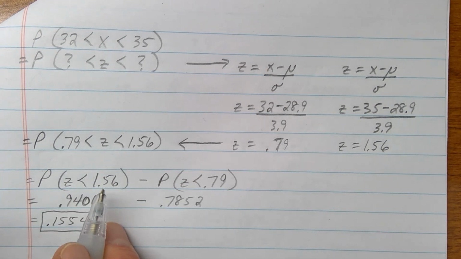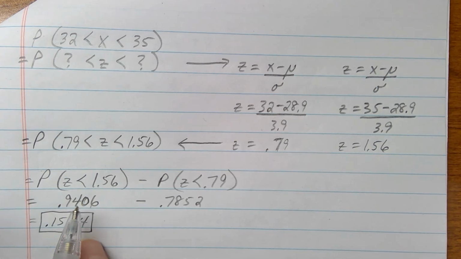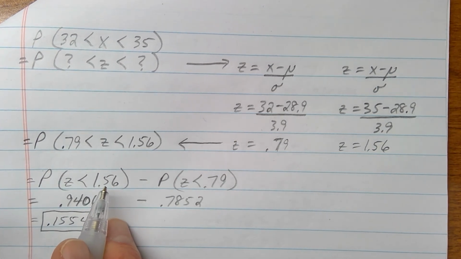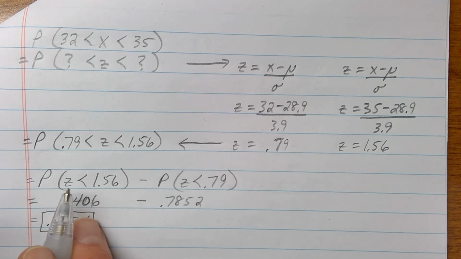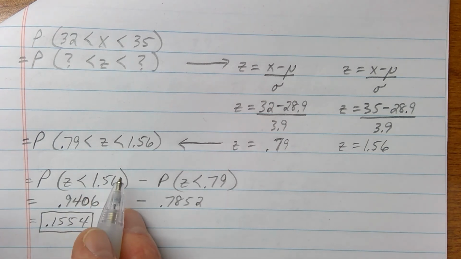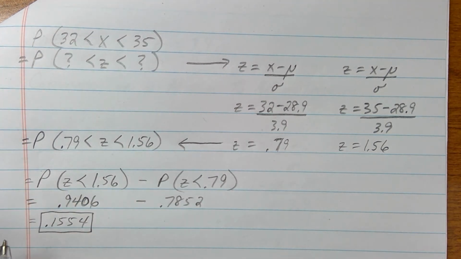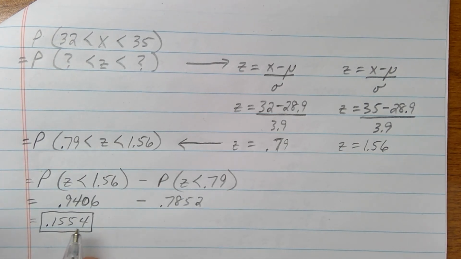Now, if I move further to the right, 1.56, and I look it up in the table, they tell me, oh, well, left of this number is like 94 people. All right? I don't want all 94 people. So I'm going to take the 94 people that live left of 1.56, and I'm going to subtract out the people that live left of 0.79, which leaves me that little tiny sliver in between of 0.1554.